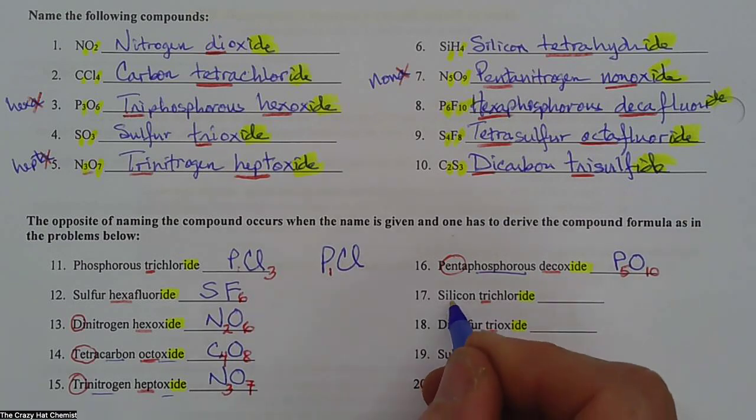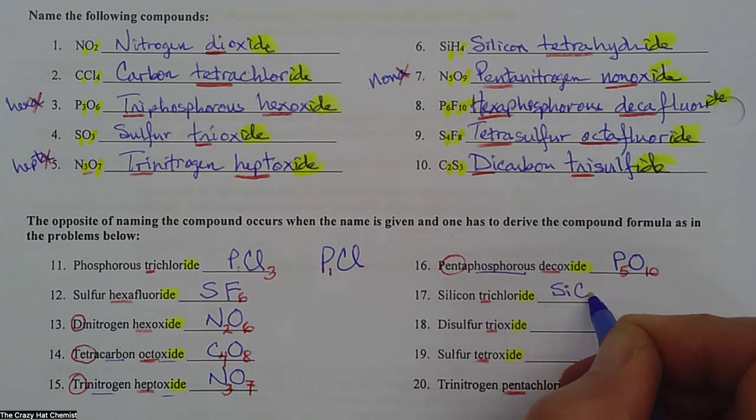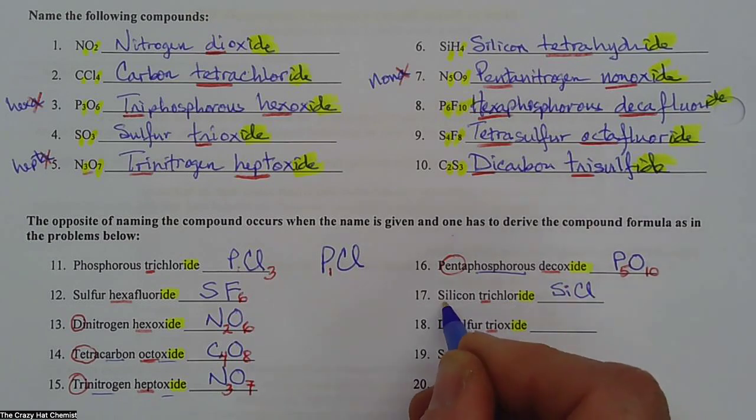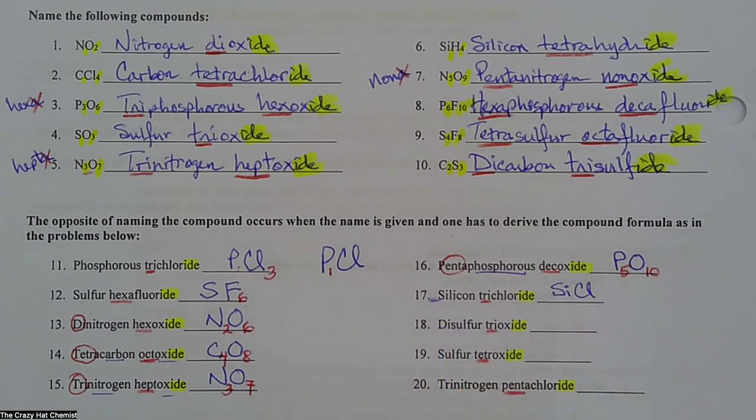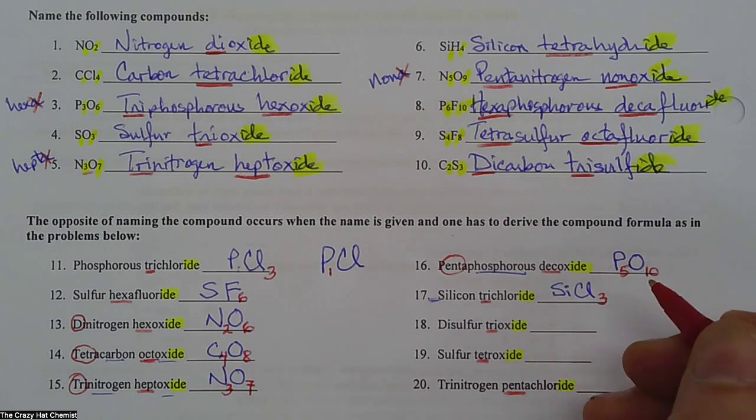The next one is silicon, that's Si, and chlorine, that's Cl. How many silicons? There's no prefix on that, so there's only one. Trisilicon, and that's a 3 right there like that.